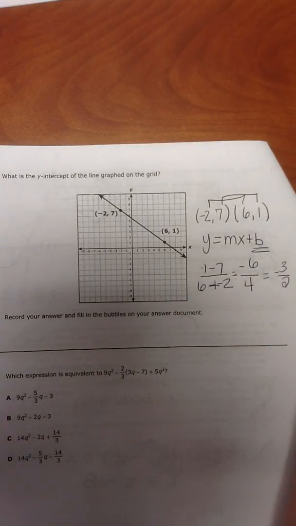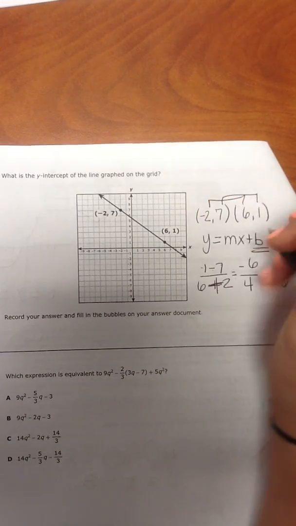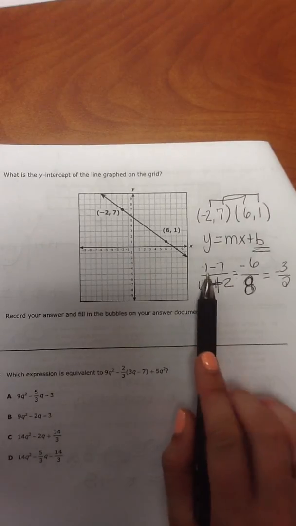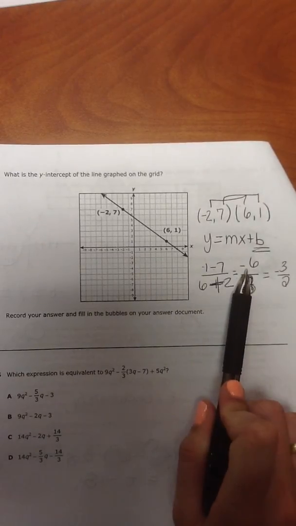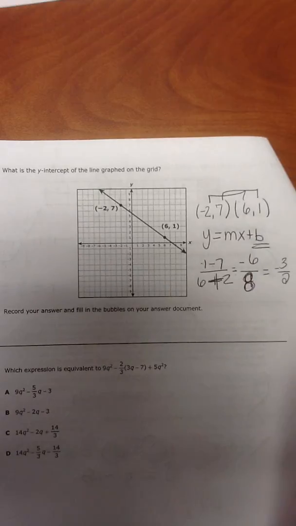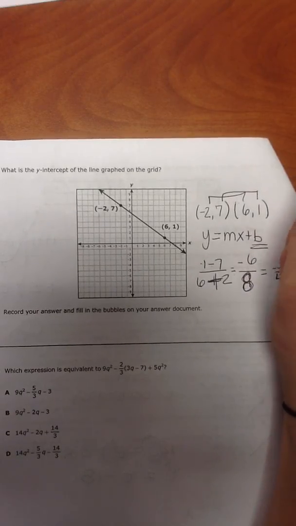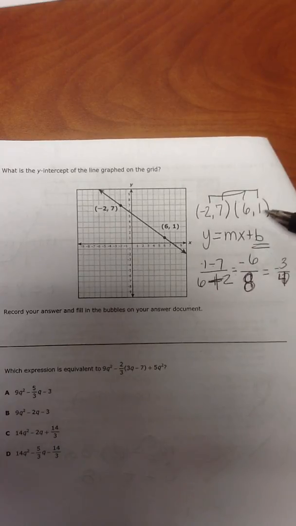Okay, that should be our slope. Oh, not 3/2, I'm sorry, I just made a mistake. That should have been 6/8. Go back, sorry, my fault. 1 minus 7 is negative 6. 6 plus 2 is 8, leaving me with negative 3/4. Sorry, guys.